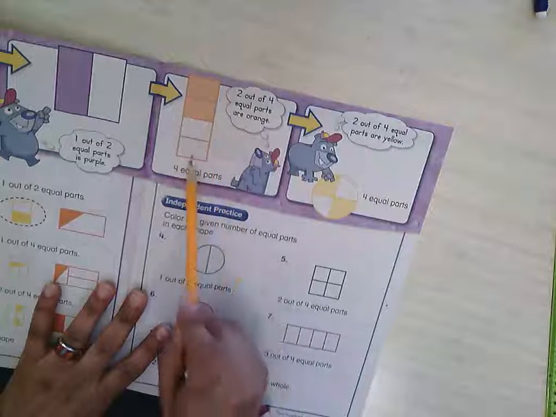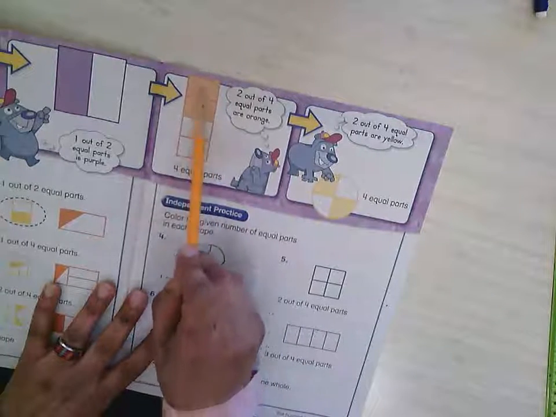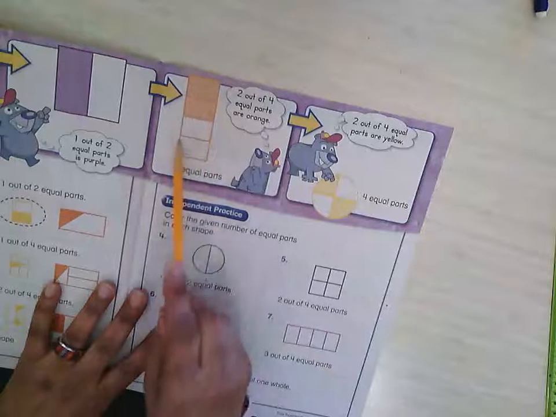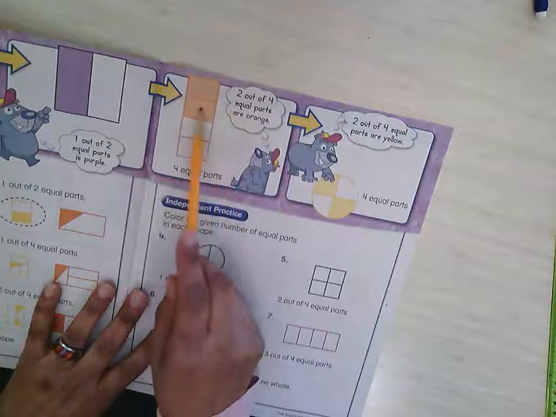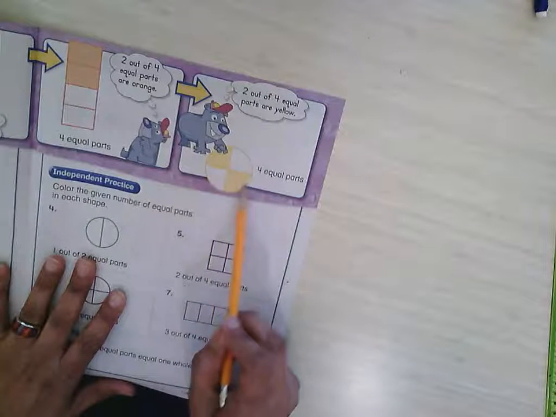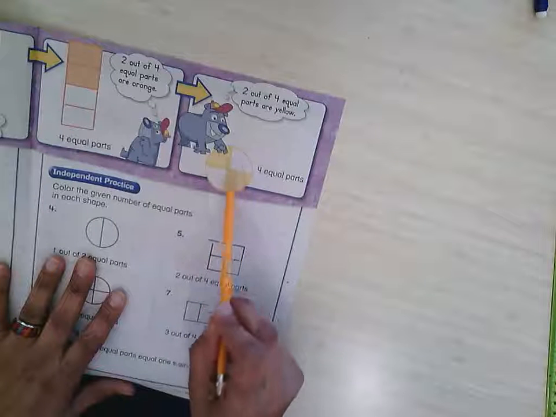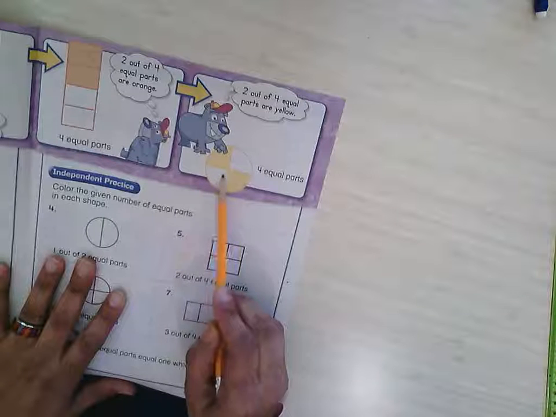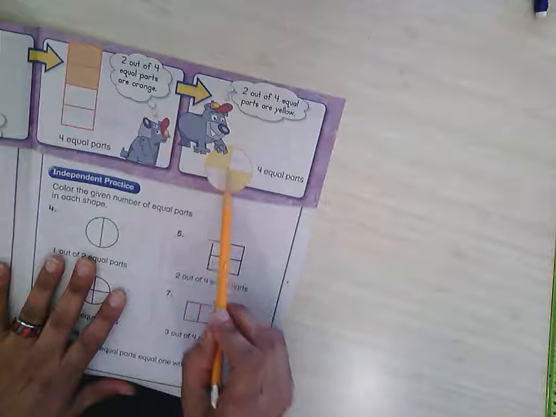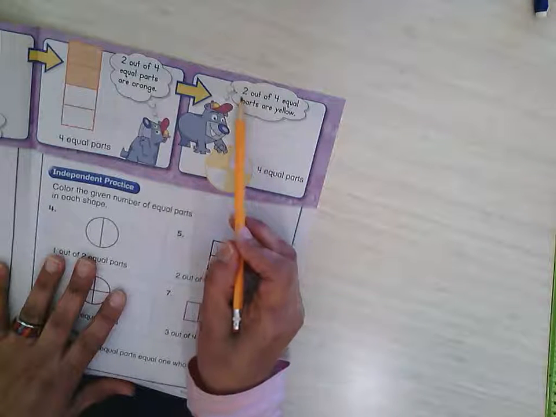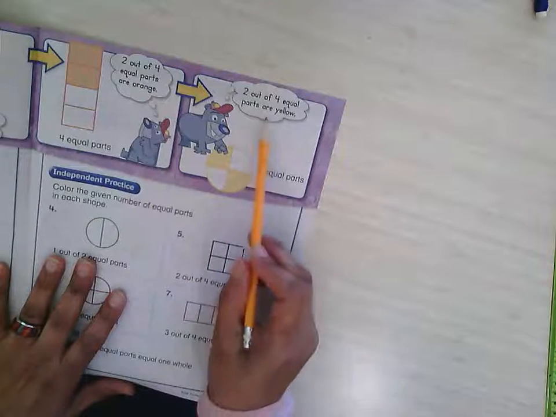So over here, can we read this? Total how many equal parts? 1, 2, 3, 4. How many shaded orange? 2. So 2 out of 4 equal parts are orange. Very good. Let's see this one. You have a circle divided into how many? 1, 2, 3, 4 equal parts. How many parts are shaded yellow? 2. So this is how you're going to write it. 2 out of 4 equal parts are yellow.